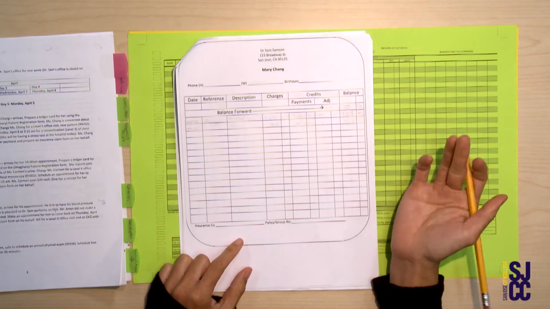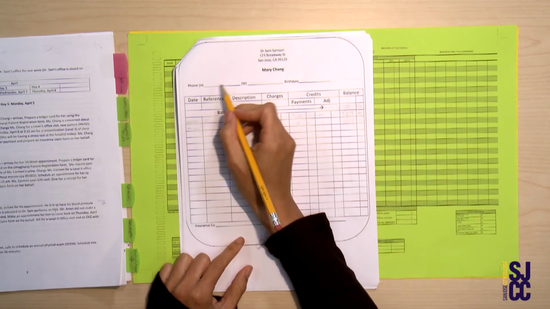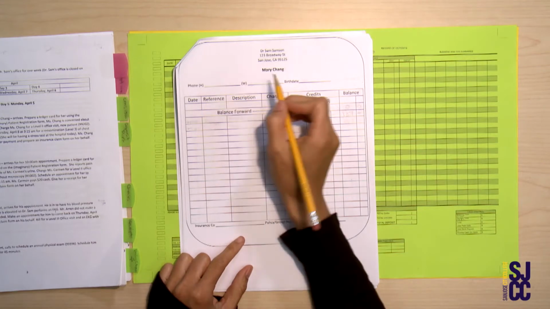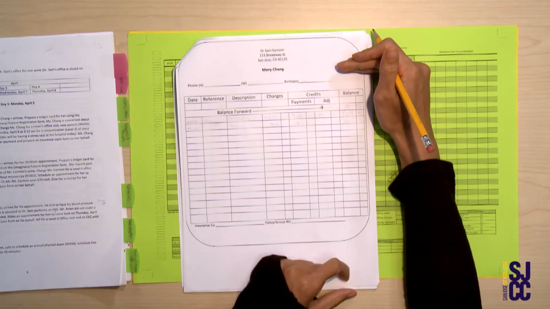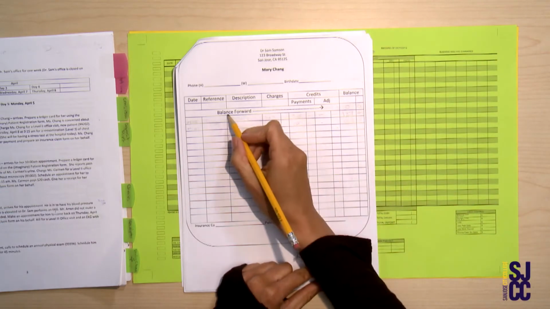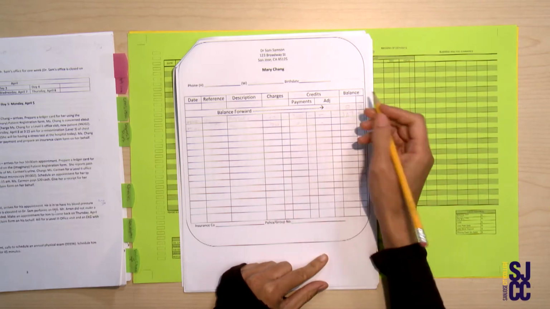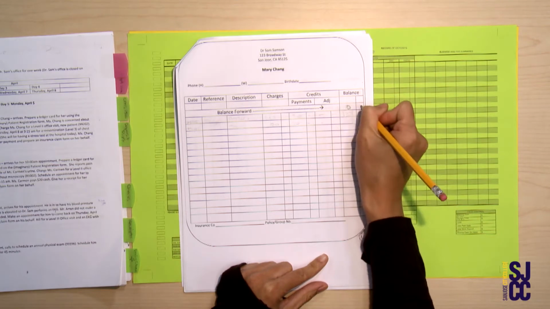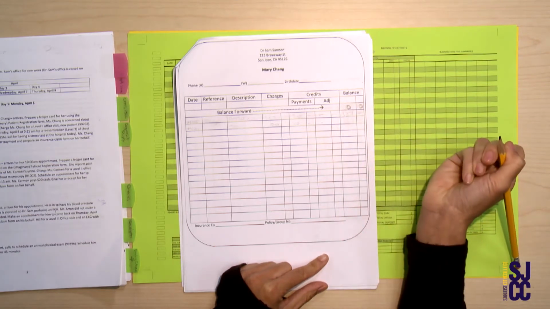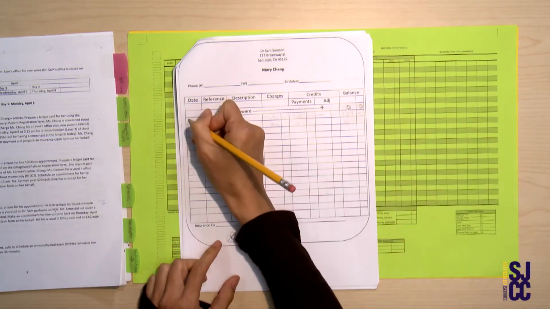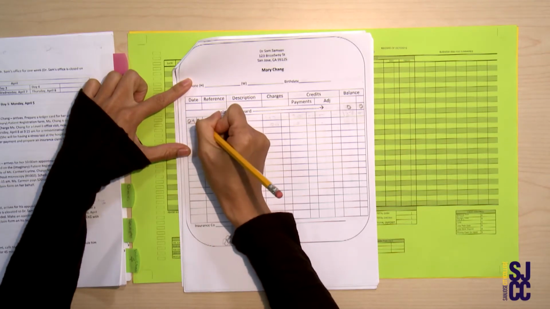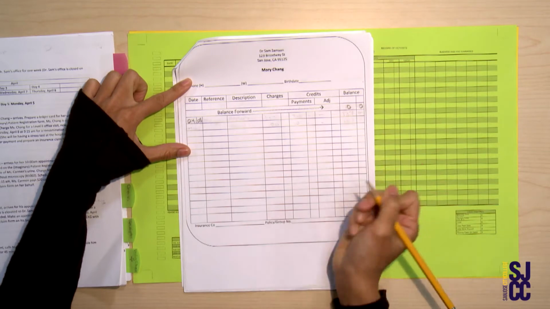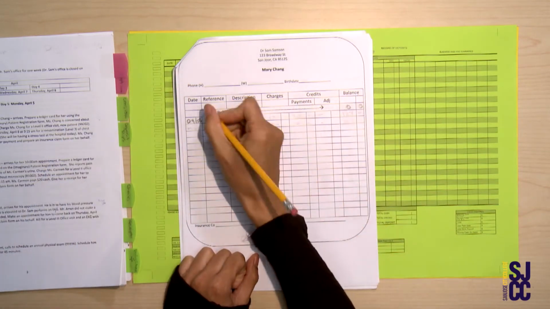She's a new patient. I don't have a real registration card for her, so we'll leave the phone numbers blank. But I just did this to do a mock-up of what a real ledger card would look like. The balance forward, because she's a new patient, she's got a balance forward of 0. Okay. And today is April 5th. So put that in. Reference is going to be her first name.